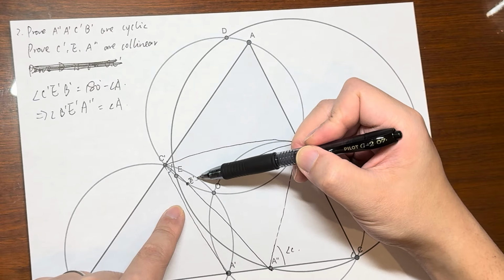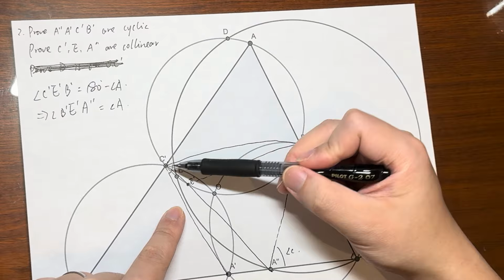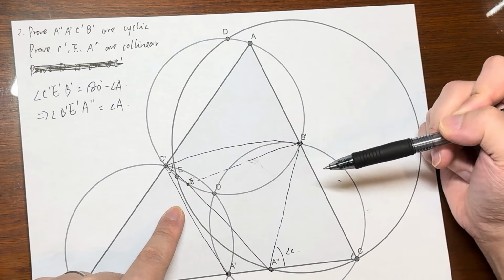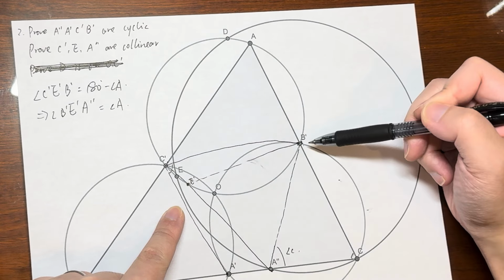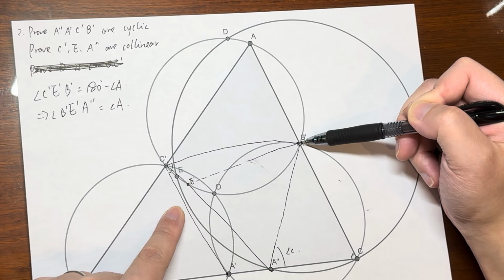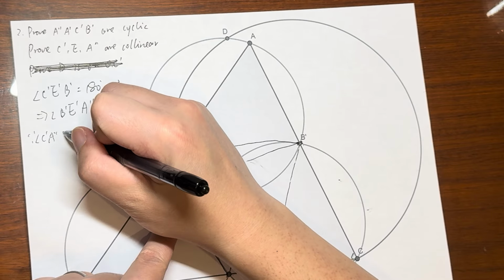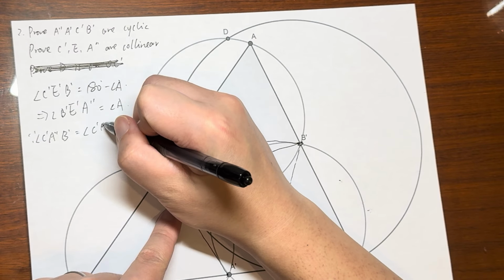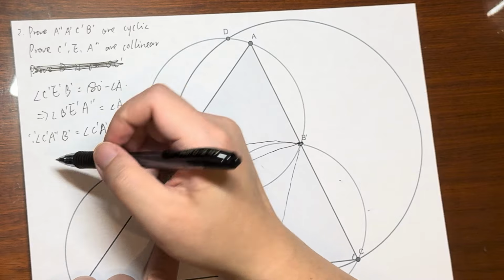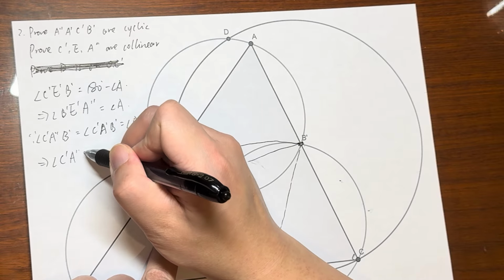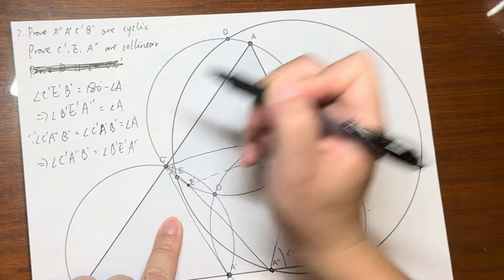Right, this is 180 degrees minus angle A, so this must be angle A. And we already know that angle C' A'' B' equals angle C' A' B', which is angle A. So angle C' A'' B' equals angle C' A' B' equals angle A. That means angle C' A'' B' equals angle B' E' A'', right?